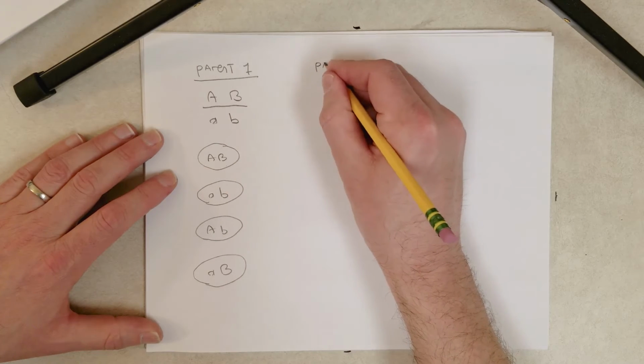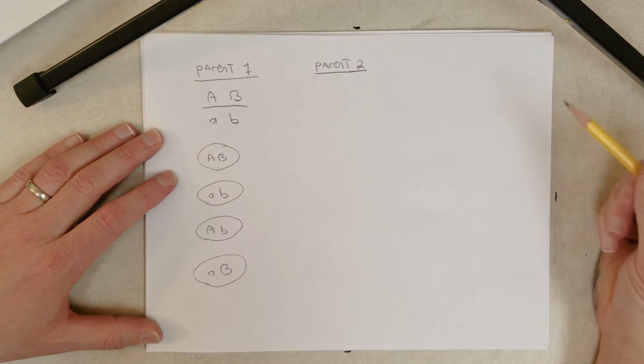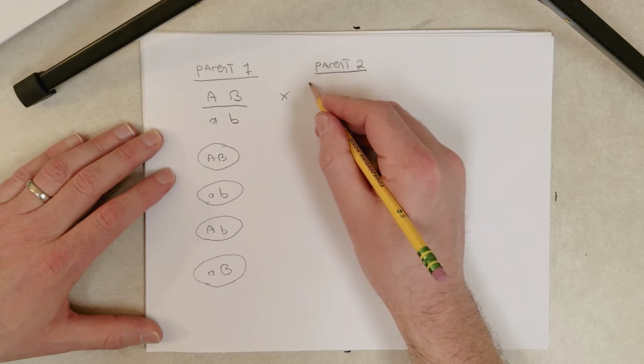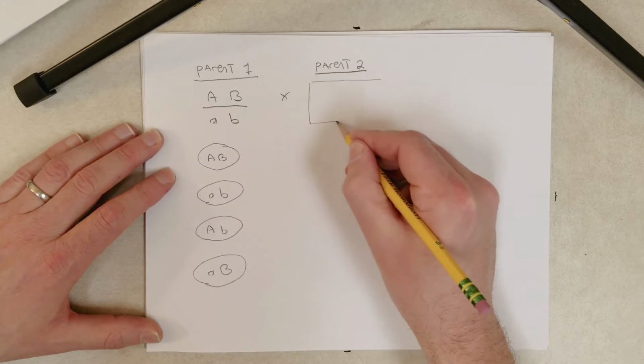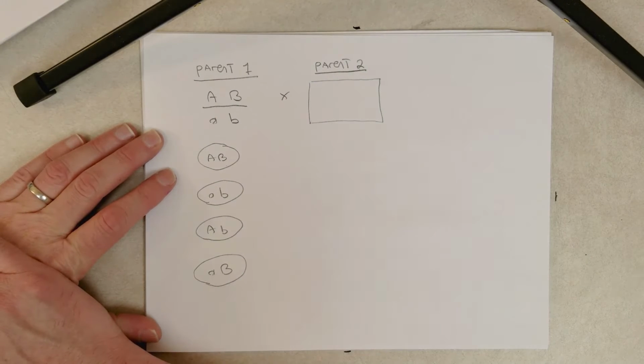So in order to figure that out, we are going to need to mate it with another parent, parent number 2 here. And we are going to have to be careful with the genotype we select for parent number 2. In this course, it is almost always going to be the homozygous recessive genotype.